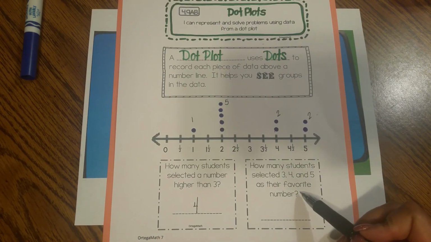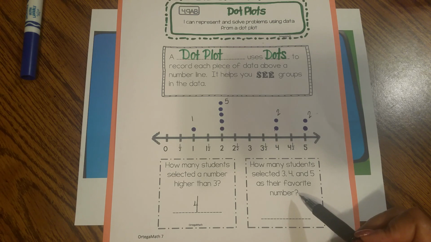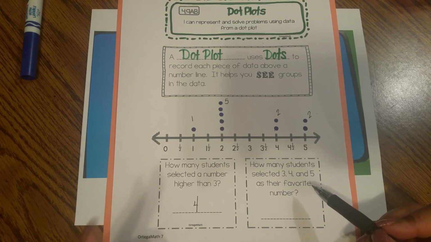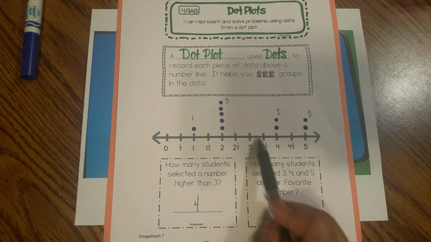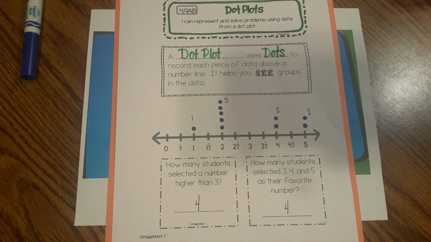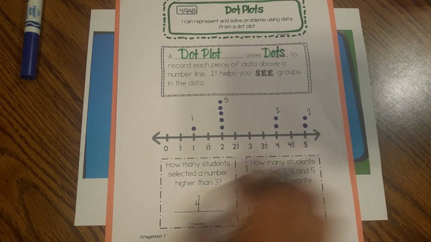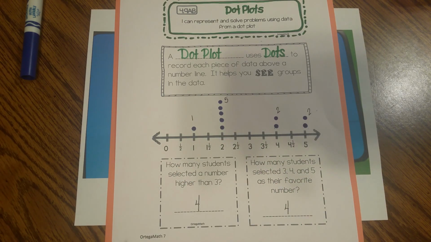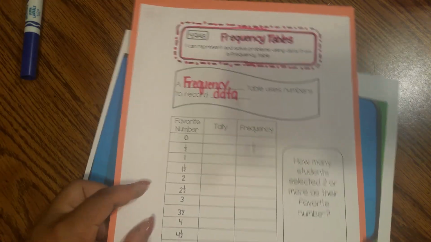And under the other question, they want to know how many I had that were 3, 4, and 5. Again, nothing in the 3. There's my 4 and the 5, so that's also 4.